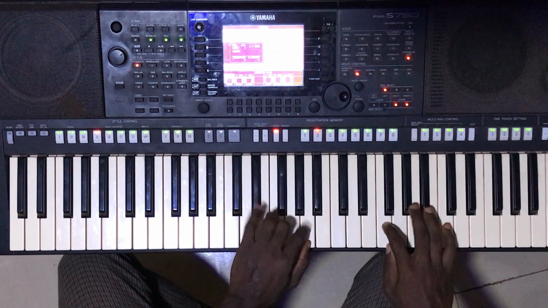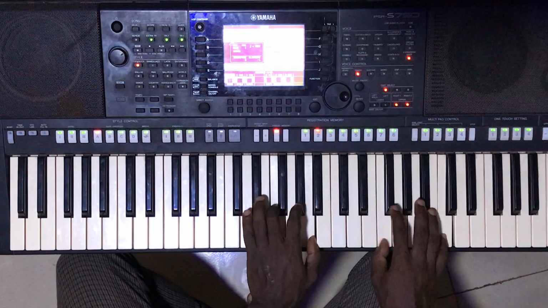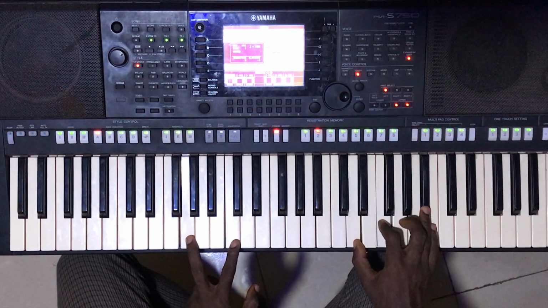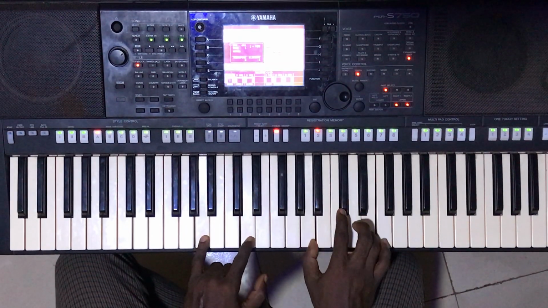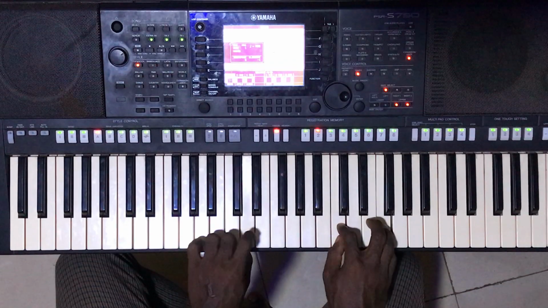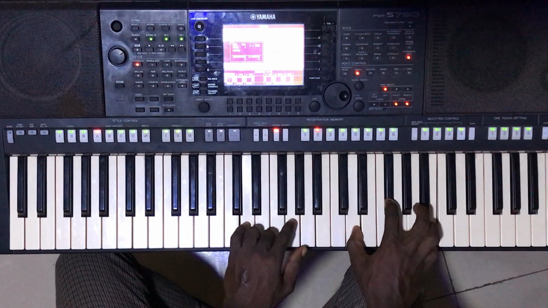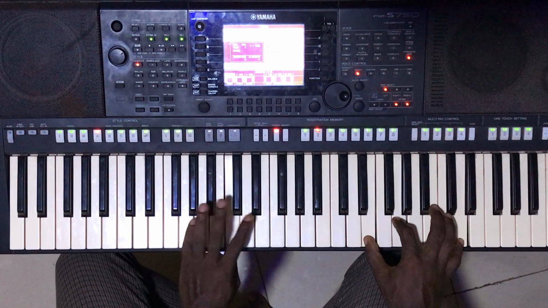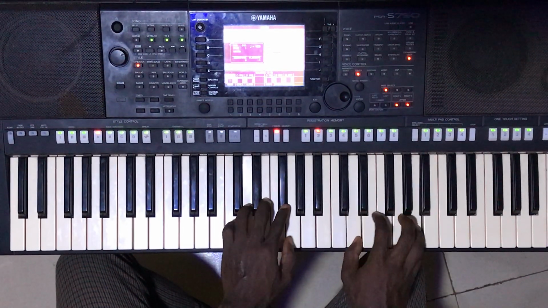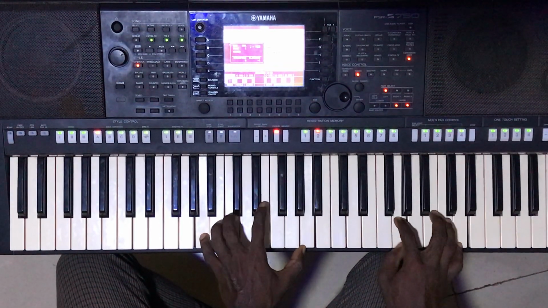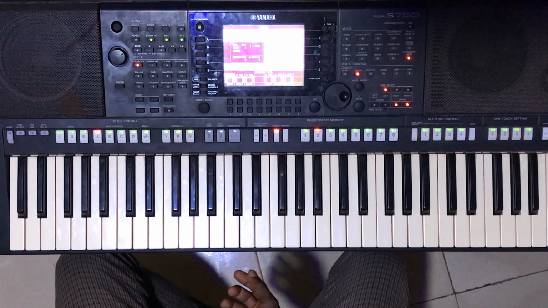Build the chords. Applying the base will be circle of fifth. If you know about circle of fifth, you would easily understand this. This is sweet.